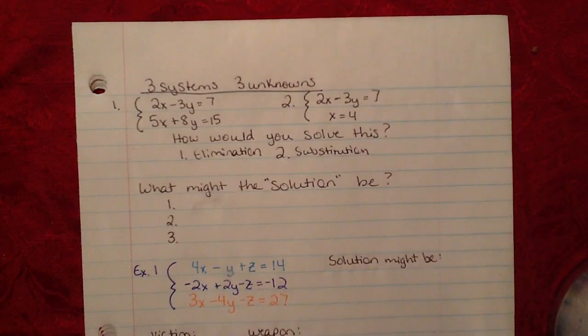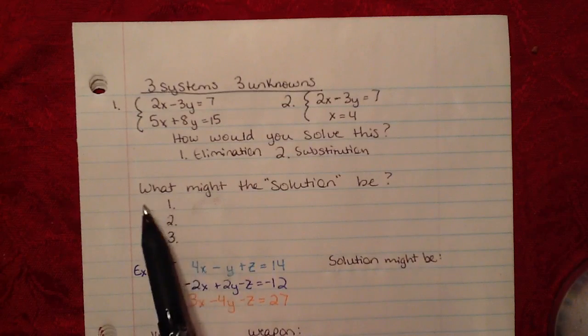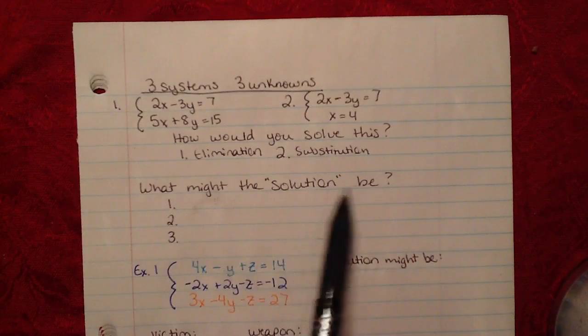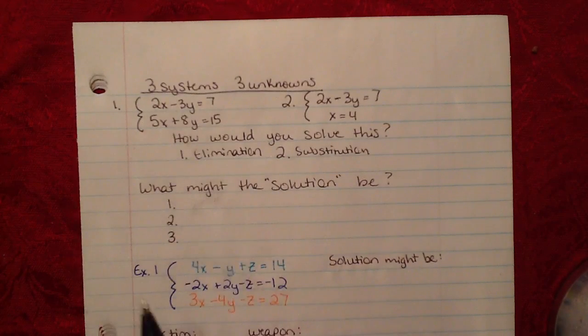So I'd like you to keep that in mind as you go through your 3 systems and 3 unknowns, because I don't want you to do any extra work. If there's something that's going to be easy, make sure that you're looking for that and trying that first. Then we also need to remind ourselves what the solutions might be to a system of equations.